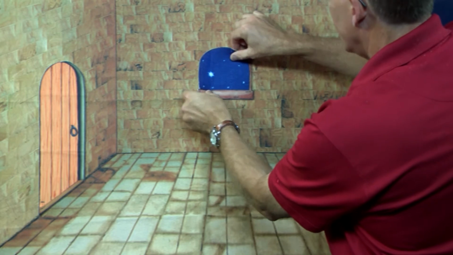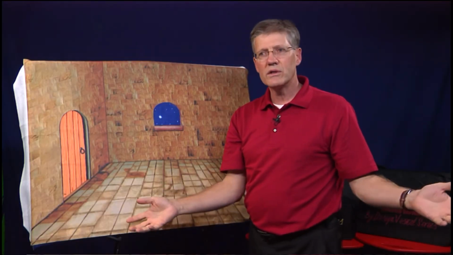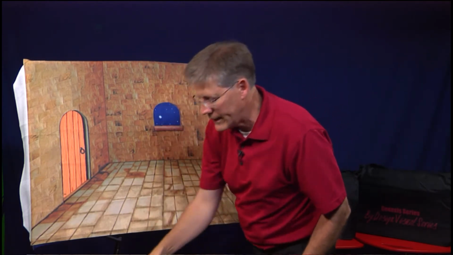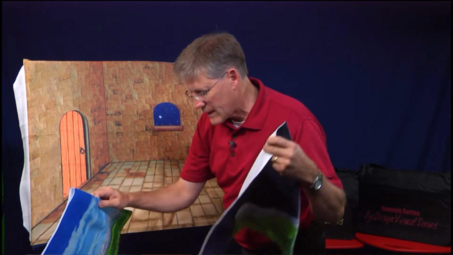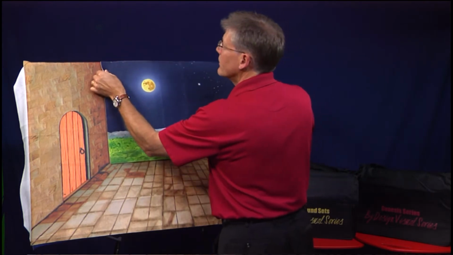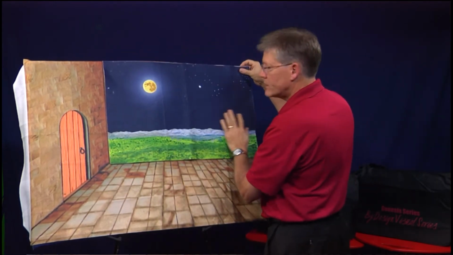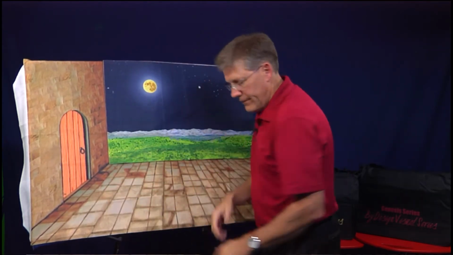Here's our nighttime sky. So, as it would look, would you say we are indoors or outdoors? We're indoors, all right? Now, if I want to go outdoors, there are a couple of ways to do this. There are some miniature backgrounds that are designed to fit fairly precisely over the long wall.